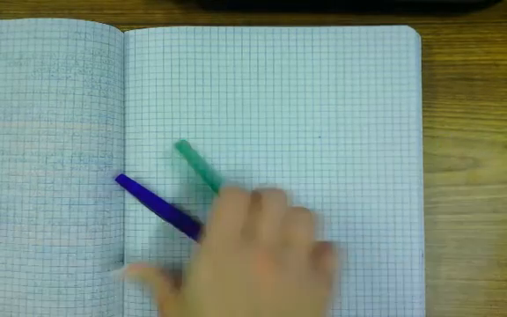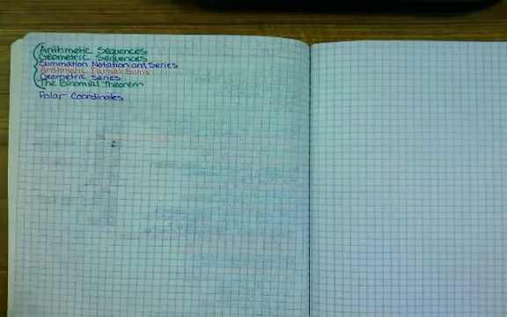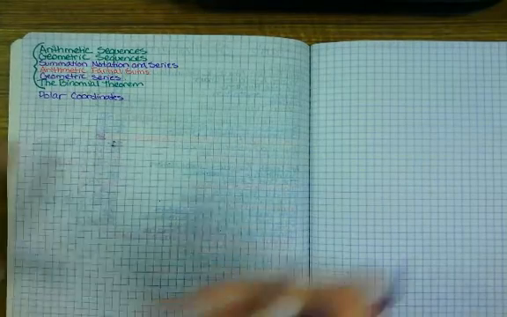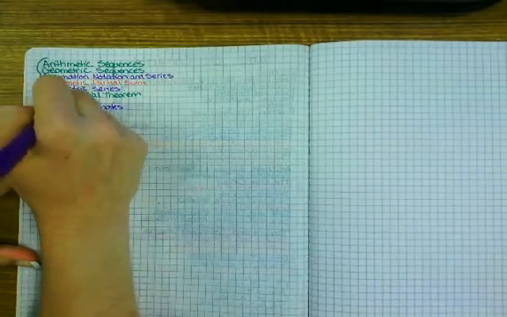Alright. We are doing polar rectangular equation conversion.